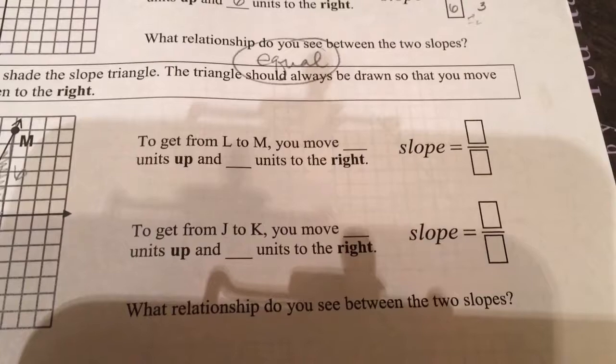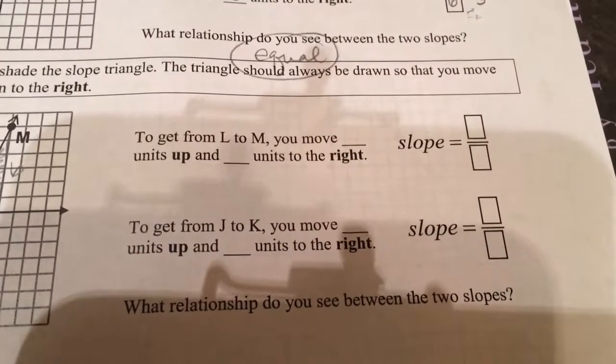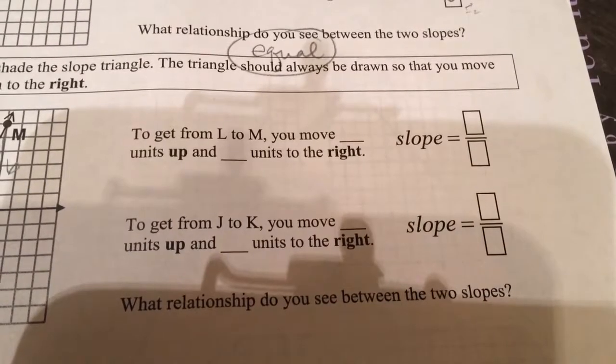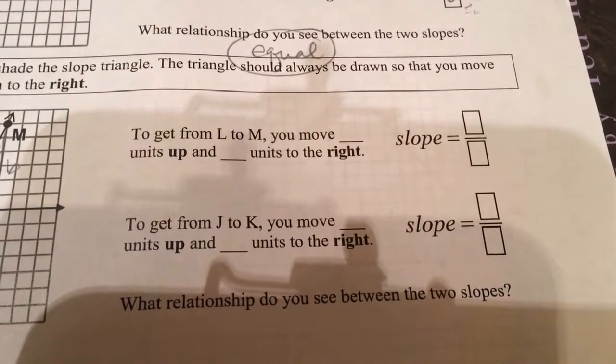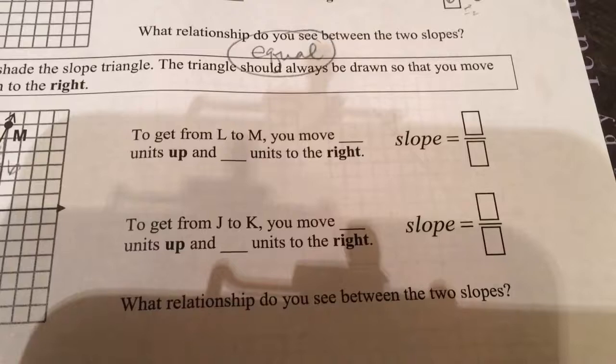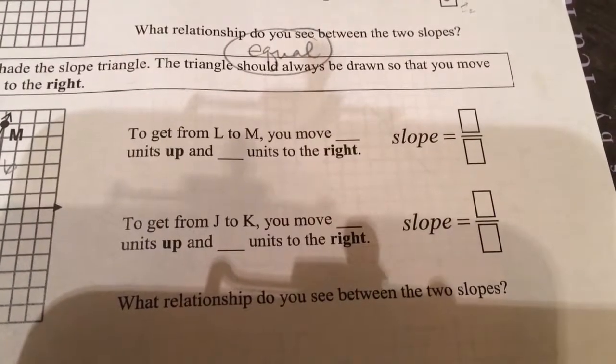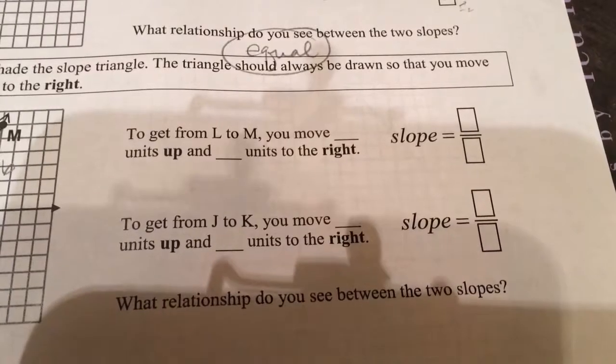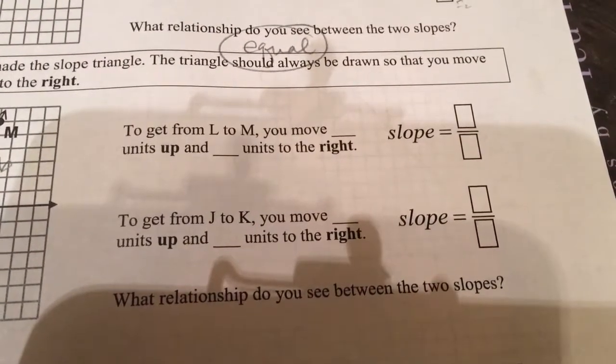The triangle should always be drawn so that you move up or down and then to the right. I'm going to pause it and draw my triangle and then unpause it so you guys don't end up in 1,000 different places. What I want you to do right now is pause the video and draw and shade your triangles. I'll give you about 2 minutes, and then we'll unpause the video, look at those triangles and see what we see.